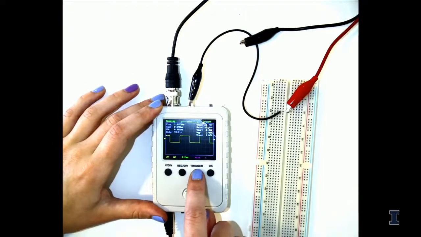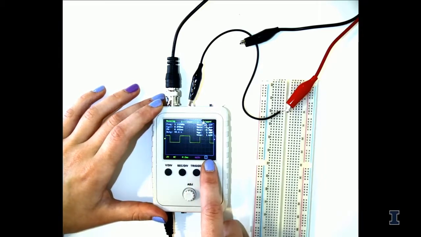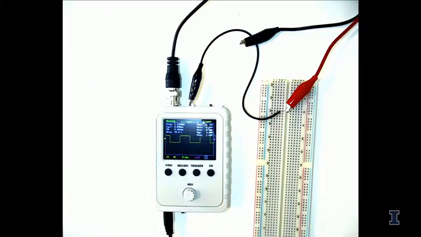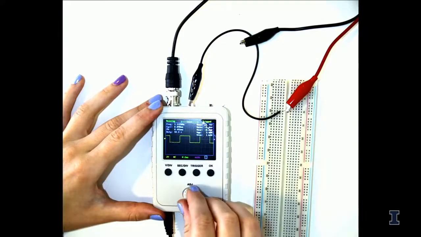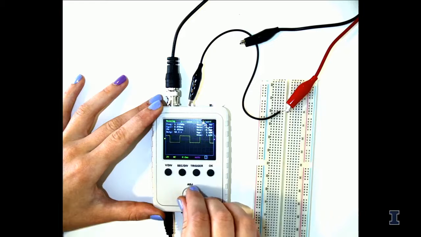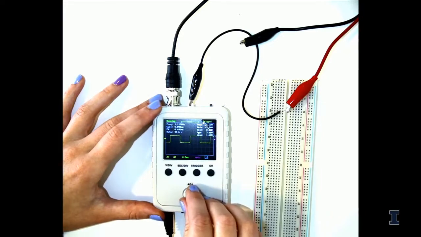The last feature for trigger is what's highlighted now, which is going to tell the oscilloscope whether you want to start the signal at the rising edge or the falling edge. The rising edge is when your signal starts to increase, and the falling edge is when your signal will start to decrease. If we change this, you'll notice that the signal switches around depending on whether you want the rising edge or the falling edge to be the start.